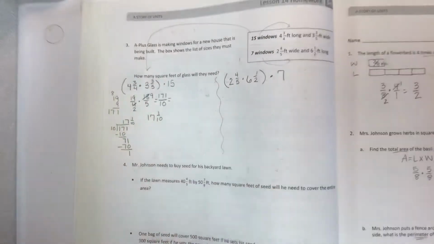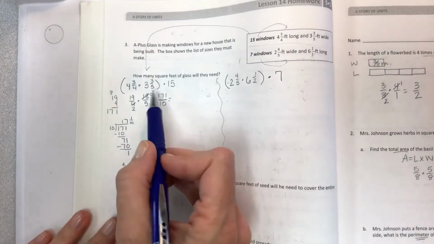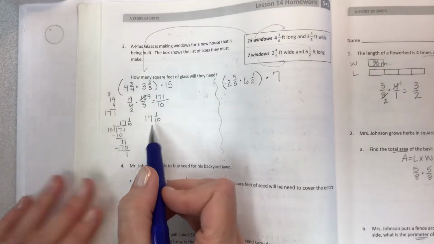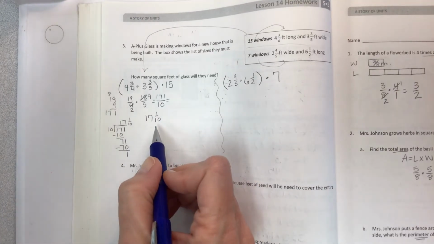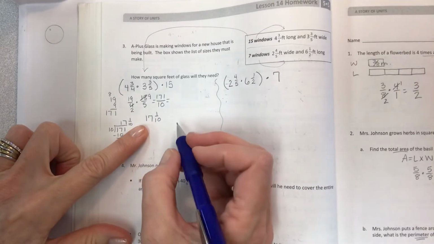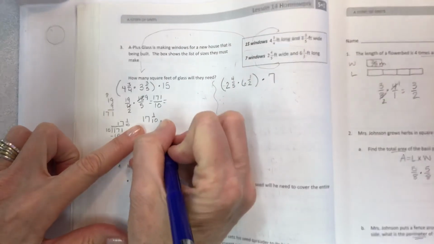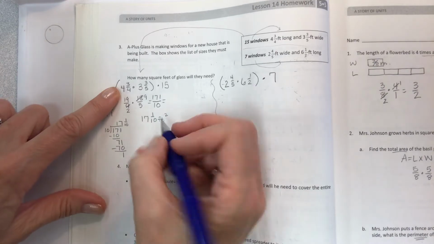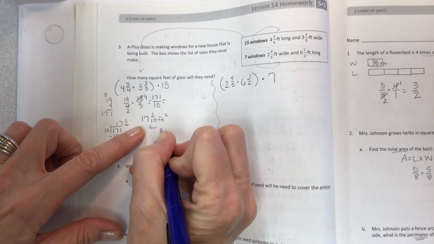And this is the way your parents like to do it, because they'll say, you can just make an improper fraction and it works just fine. And they are right. So there you go. So 17 and 1/10, and that is feet squared for the 15 windows.